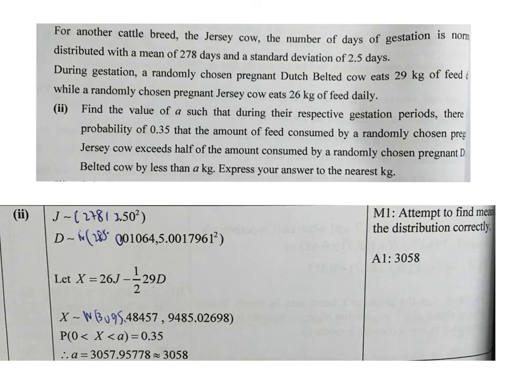Okay, next one is part 2. Another type of question, basically a scaling question. We need to scale your variables. We have J to represent the Jersey cow. The number of days is 278, the standard deviation is 2.5. Then for the Dutch spotted cow, it's like what we found earlier. So now we have a second cow coming in. The Dutch spotted cow eats 29 kg, and the Jersey cow eats 26 kg. This question is very long, so you really have to read very slowly.